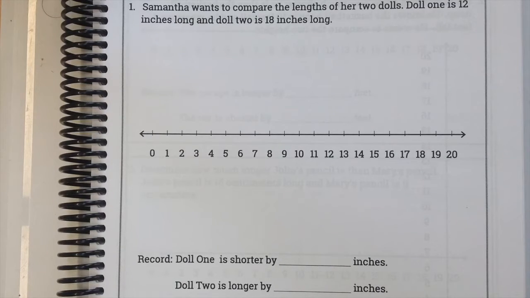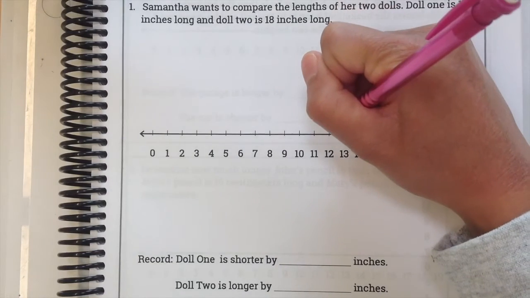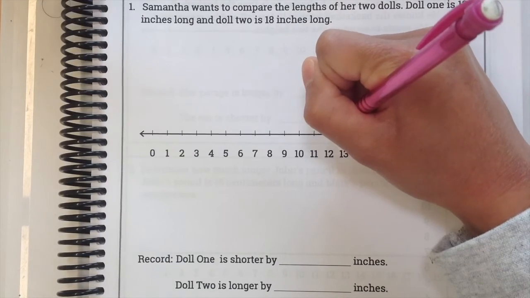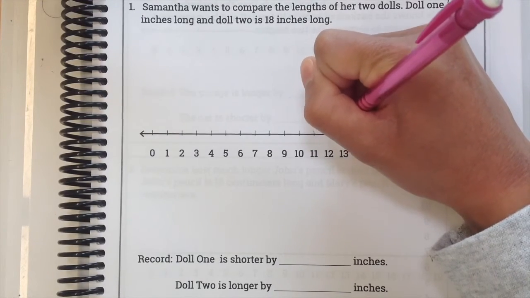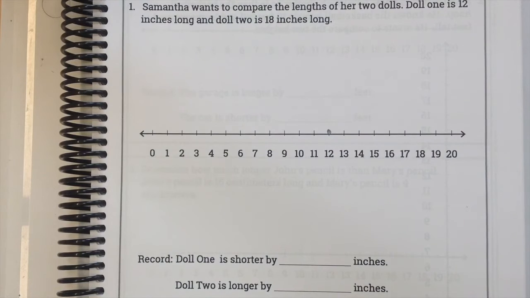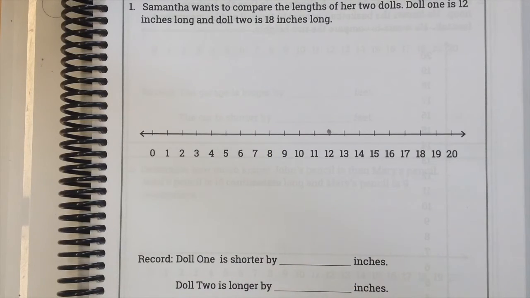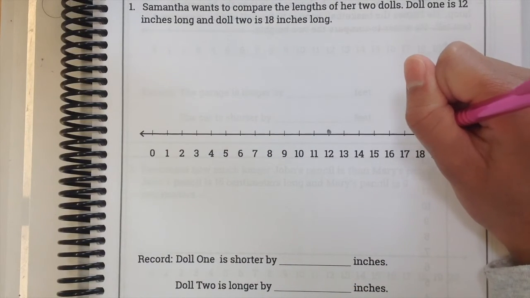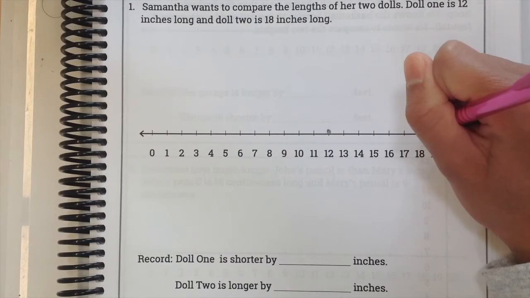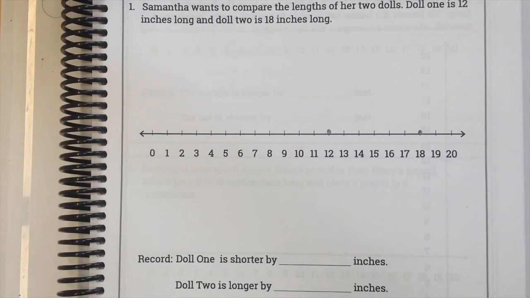Now, the next step is to mark each doll's measurement on the number line. So I'm going to start with the first one, which is 12 inches long. So I find 12 on the number line, and just like we used to when we were doing addition, I just put a dot on number 12. Then I'm going to also put a dot over doll 2, which is 18 inches long. So I find 18 on the number line, and I mark it with my dot.